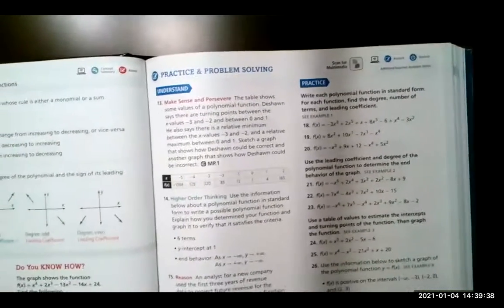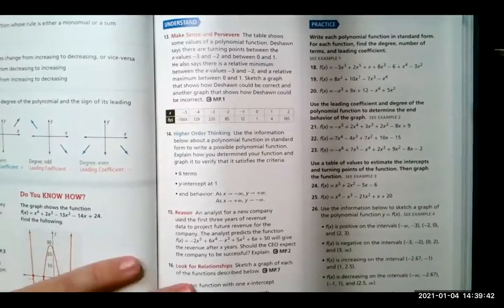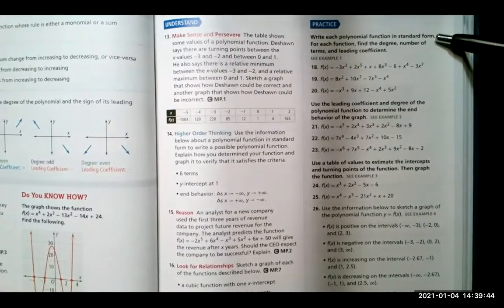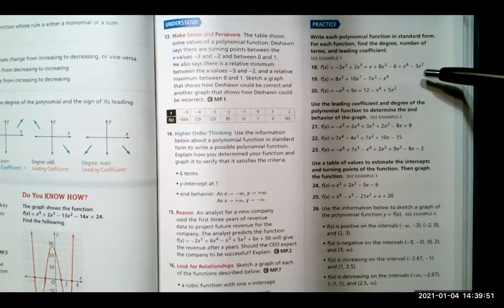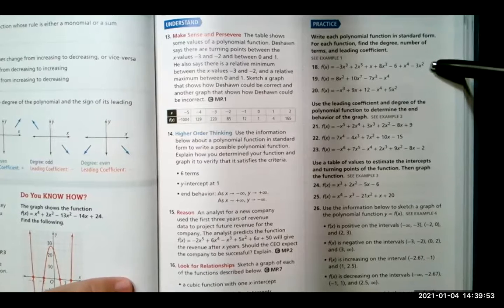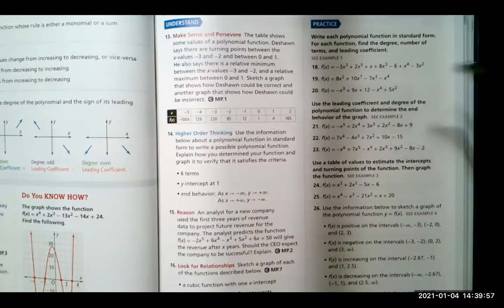So we're going to go ahead and look at the practice problems on page 137. Write each polynomial function in standard form. For each function, find the degree, number of terms, and the leading coefficient. Okay, so that's what we're going to do. We're going to take some of these. So, notice that this one is like 8 terms, 7 terms long. It's kind of a big problem, but we'll put it all together.